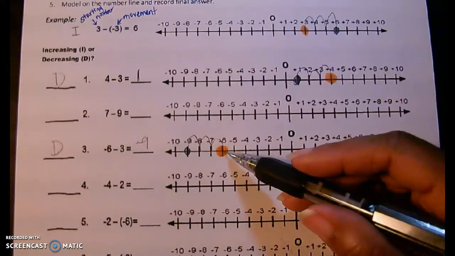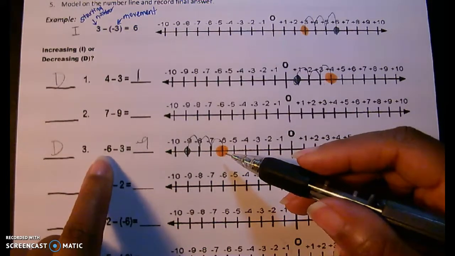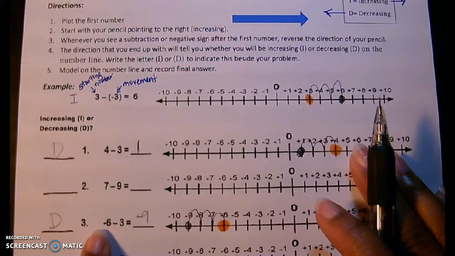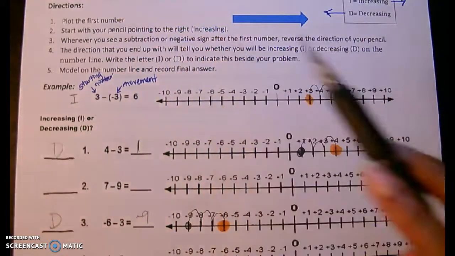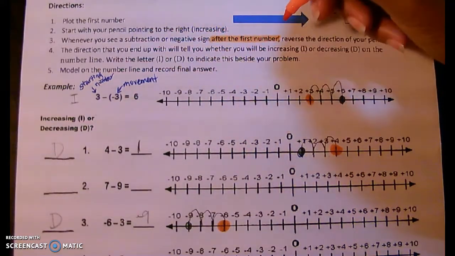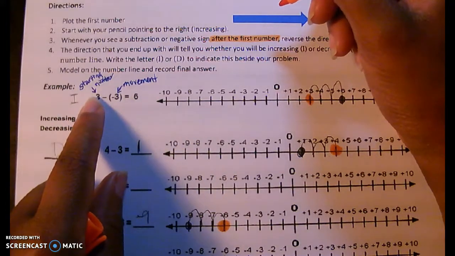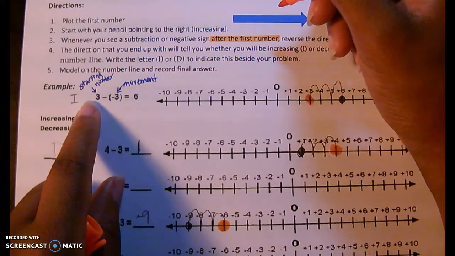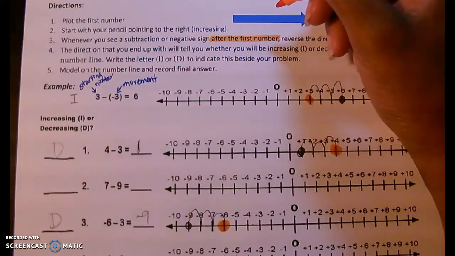Now, for those of you who may be saying, hey, Ms. Fersner, I see a negative symbol. Why didn't I reverse there? Remember what the instructions say. Whenever you see a subtraction or a negative sign after the first number, okay? That's the key word. Remember, the first number tells you where you start on the number line. So the first number could very well be a negative. We're looking at what happens after that first number, okay?